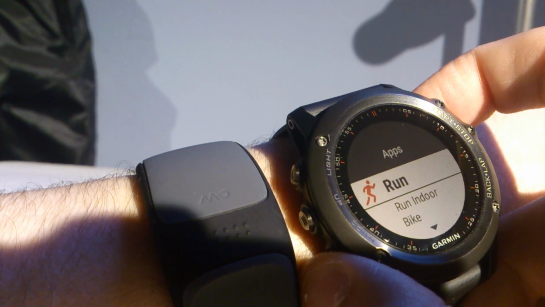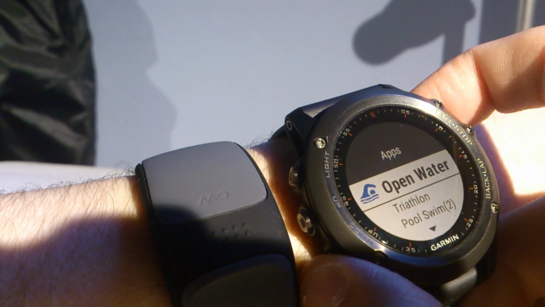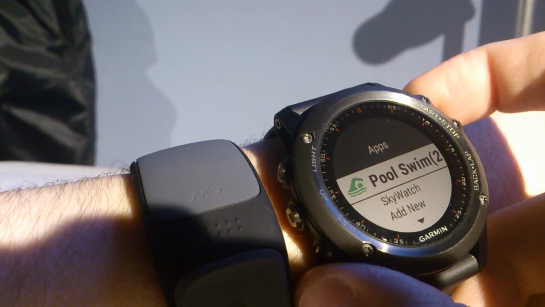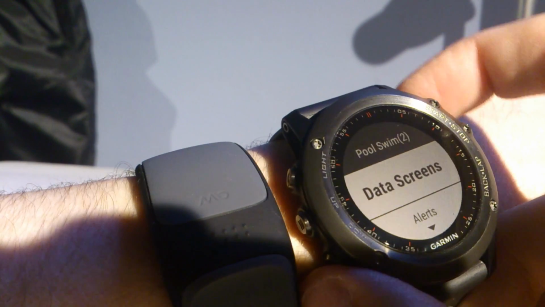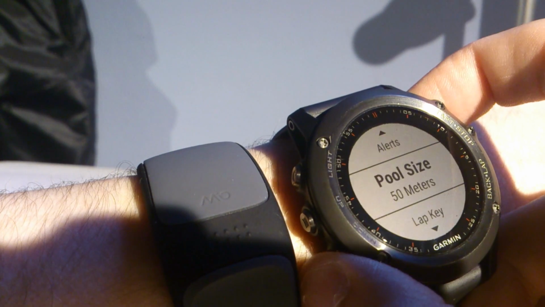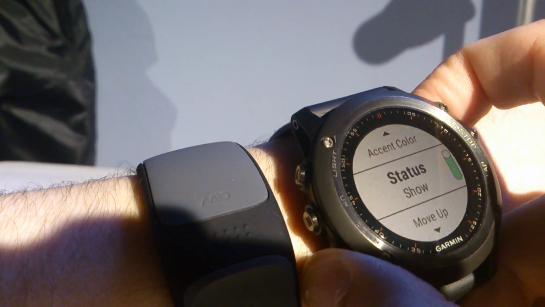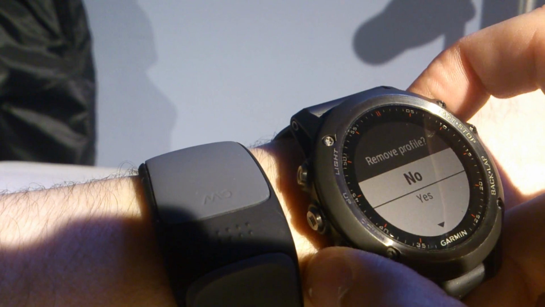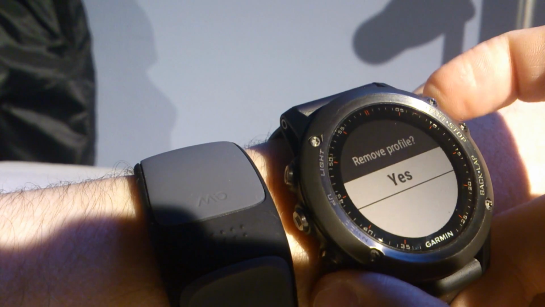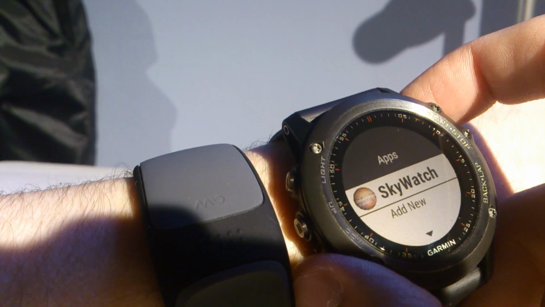Let me scroll through the apps. This is my custom app. I created it by myself. Let's remove it. Watch ask for confirmation. And last app I have Skywatch app.